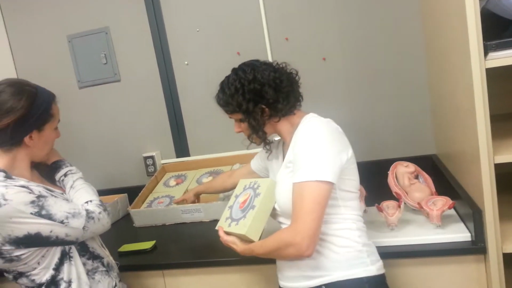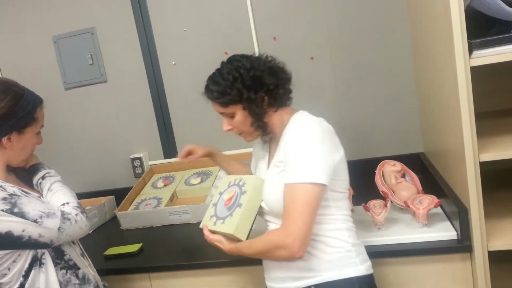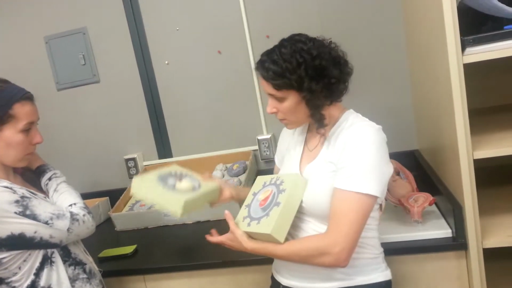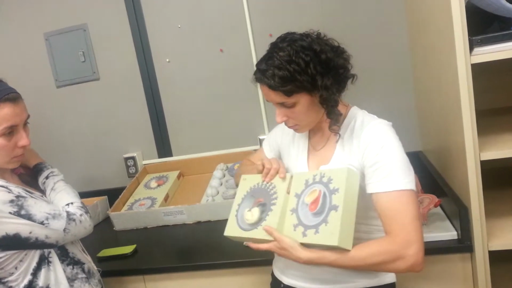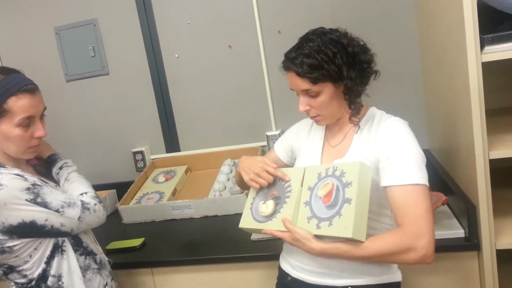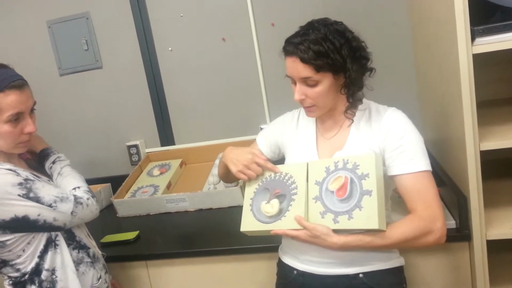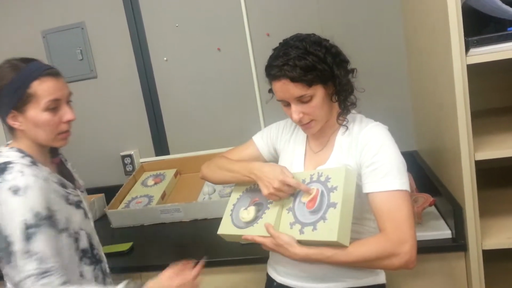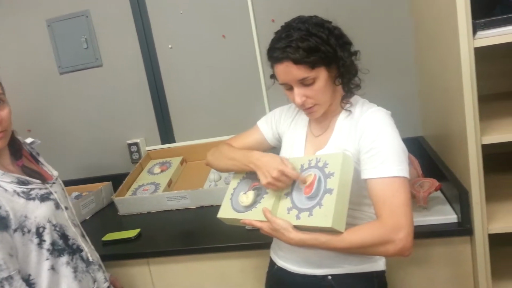Same thing with these. What are these guys? We said these already. The chorionic villi. Yep, chorionic villi. And then what is this the beginning of? Placenta. Yeah, the beginning of the placenta. Does this have a name at all? What would this thing be? This would be the amniotic cavity.